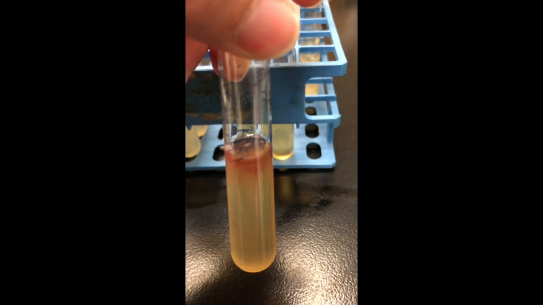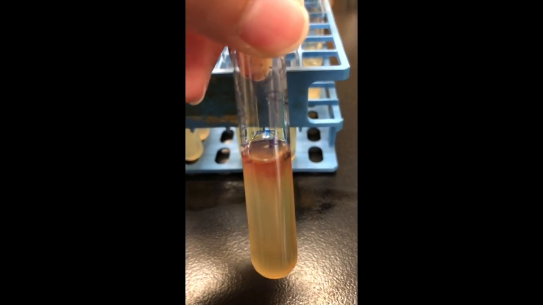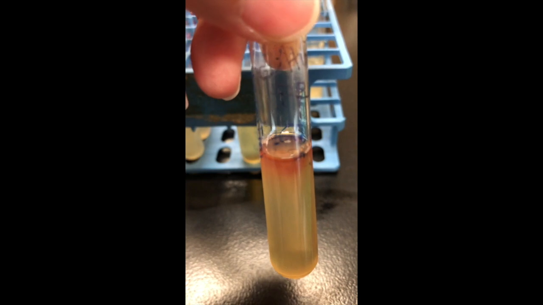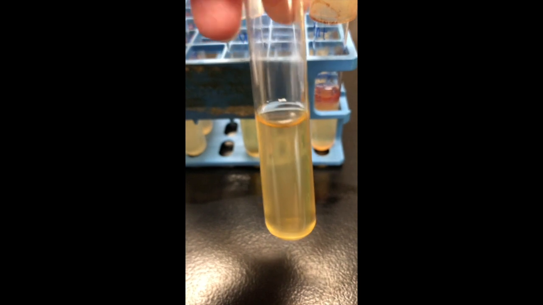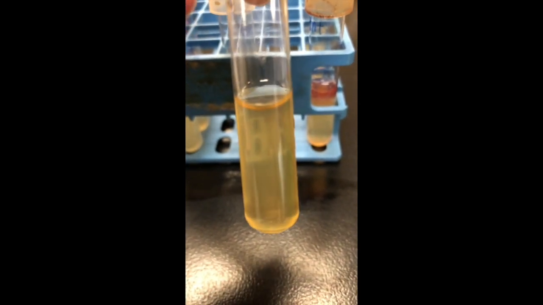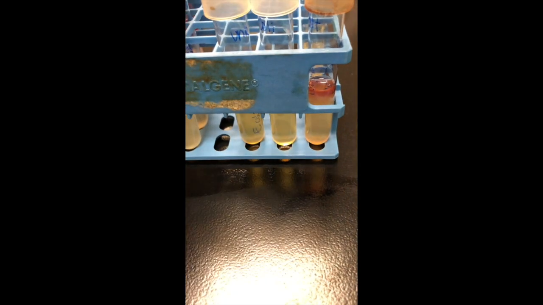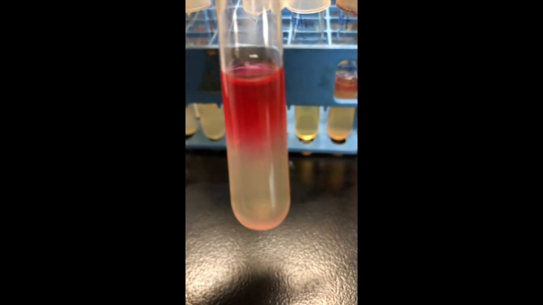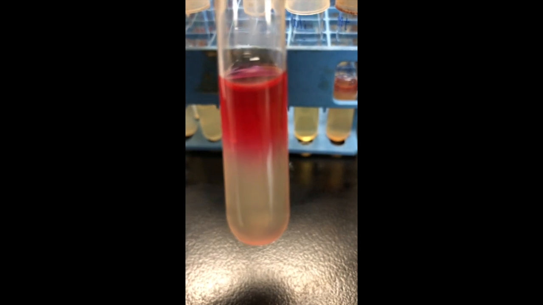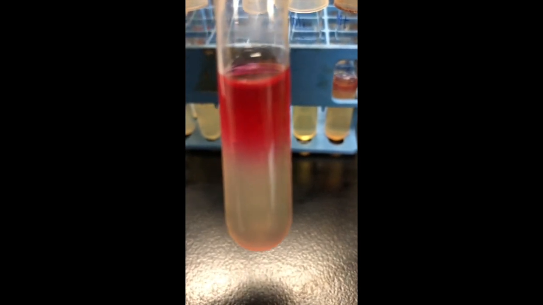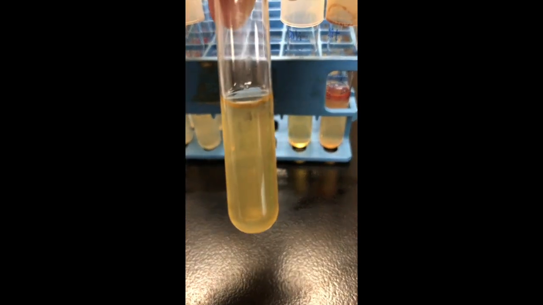Now we're going to check out our VP tubes. Notice our Enterobacter has a nice red layer at the top. This shows me that this organism can utilize butanediol or acetoin. Our E. coli stayed clear or yellow, so this tells me that we prefer a different pathway. And if you remember our MR test, our E. coli was bright red. So this shows me that E. coli prefers the mixed acid pathway instead of the butanediol pathway. Here's your unknown. You tell me, what do you think?